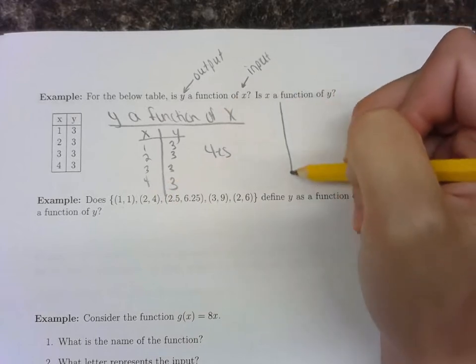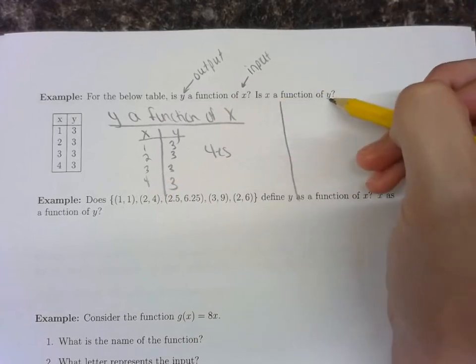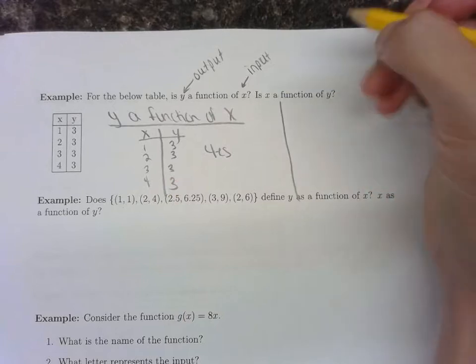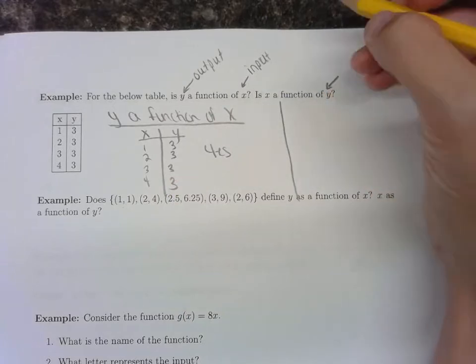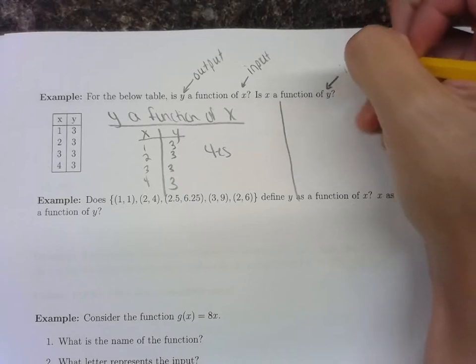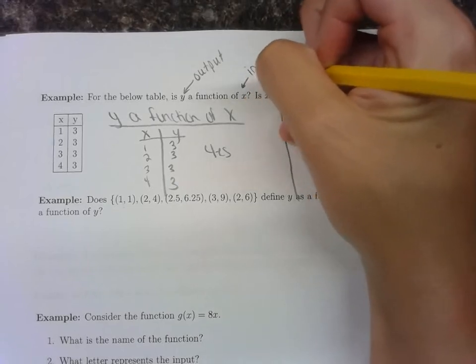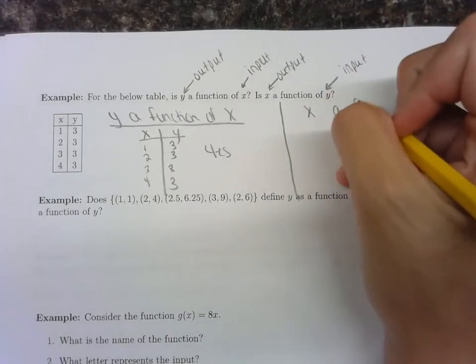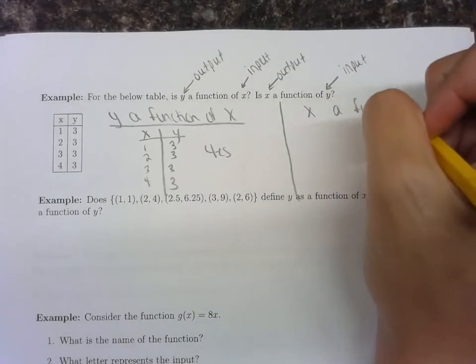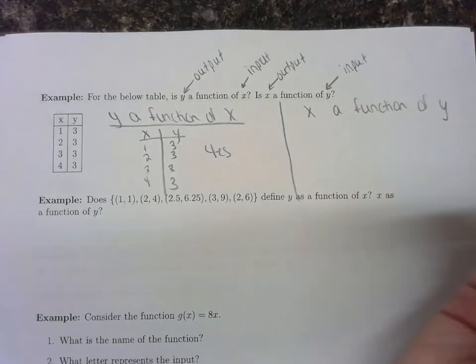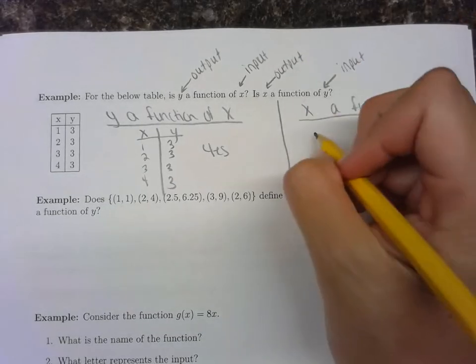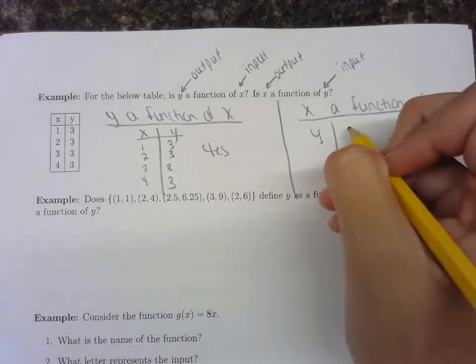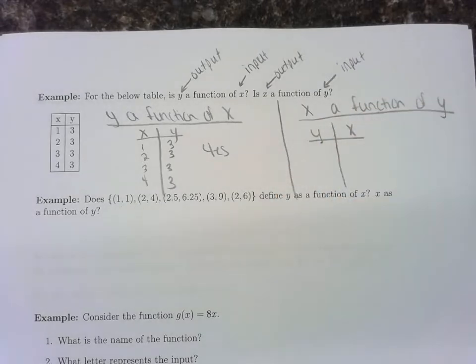The next part of the question says, is x a function of y? Now we have to go backwards with our definition, which would mean, looking back on page 3, that y is the input and x is the output. So x a function of y. y is our input, so it goes on the left. x is the output, so it goes on the right.